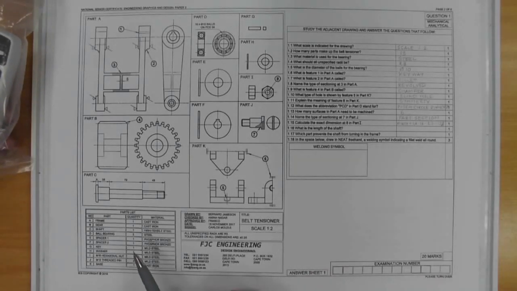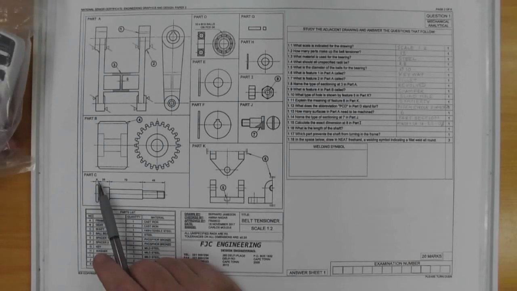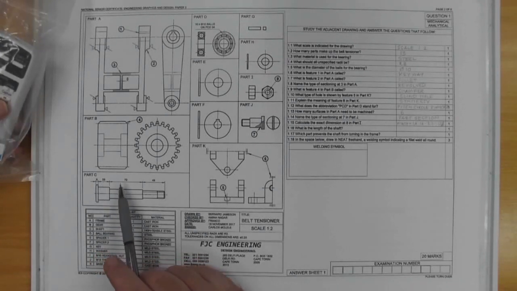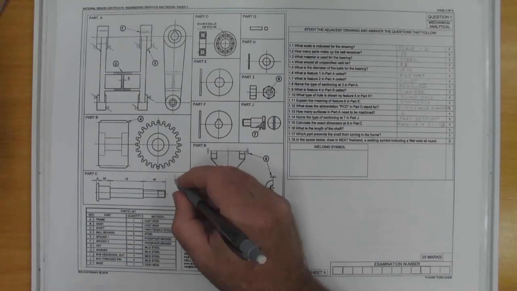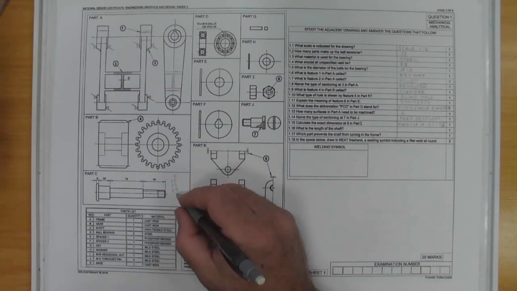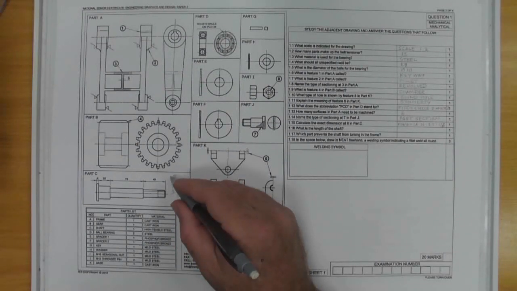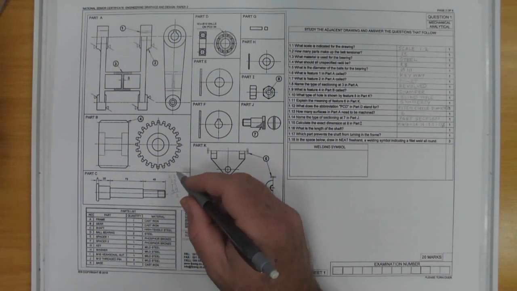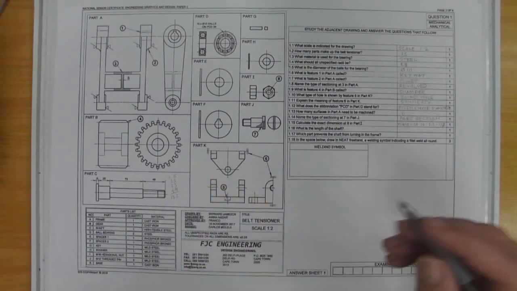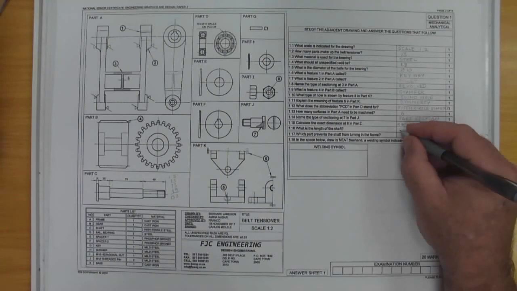They want the overall length of the shaft, so the shaft is part C, here is part C. If we add all those measurements up, just do a simple calculation to make sure it's right. So that gives me a measurement of 152.